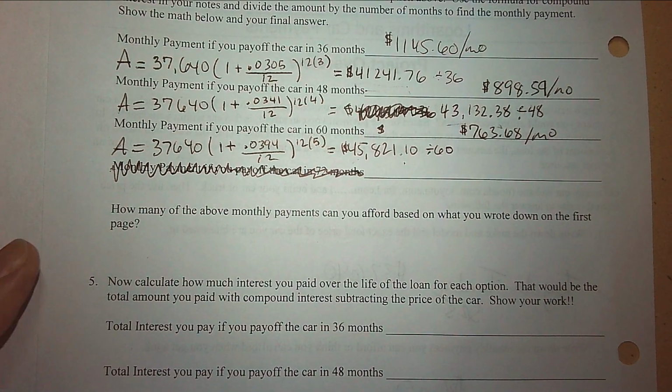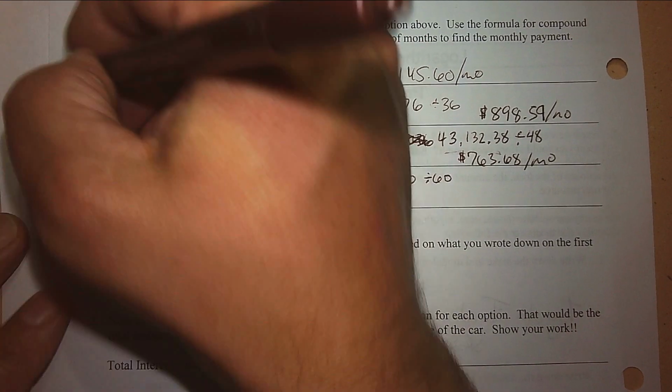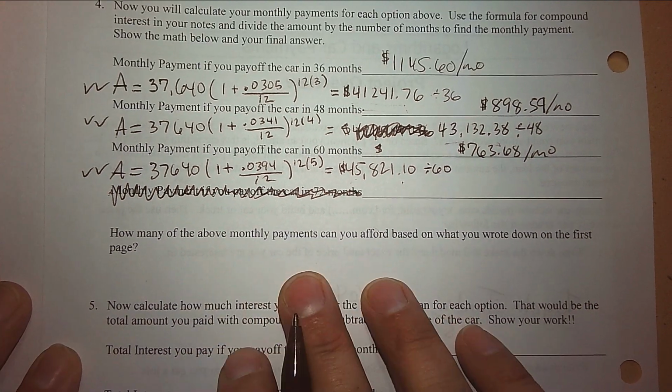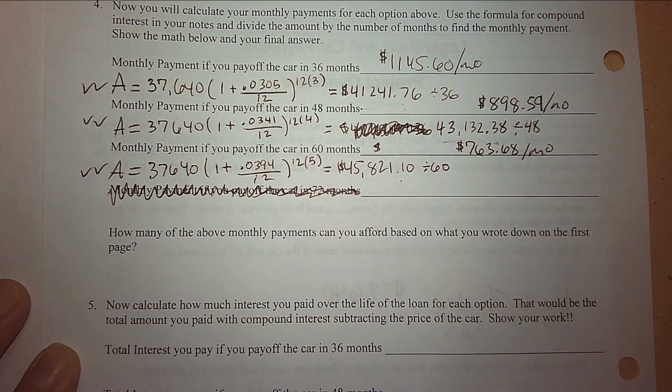All right, I want you to scratch out the one that says 72 months because we're not doing 72 months. The next question is, each one of these is worth 2 check marks that you show the math and do the math correctly in the monthly payment. How many of the monthly payments can you afford based on what you wrote on the first page? Well, none of them, right?